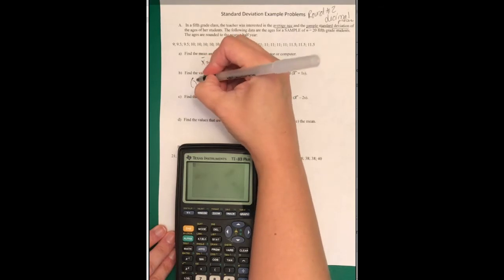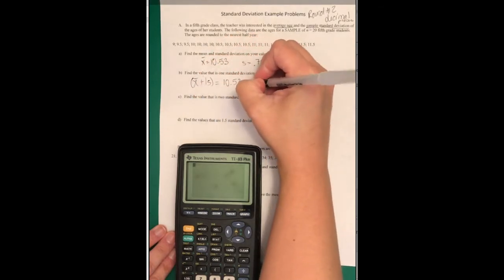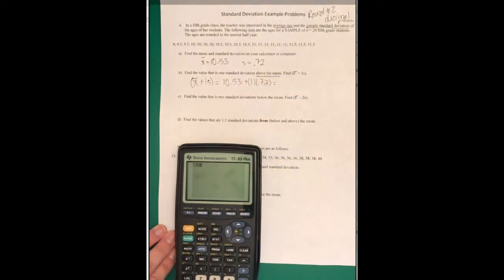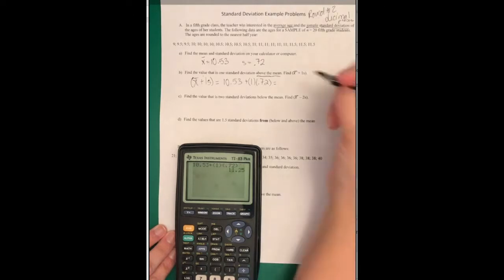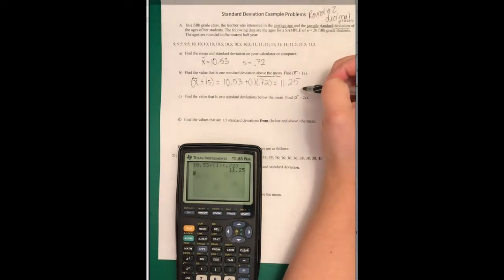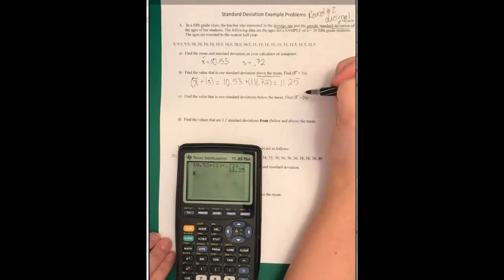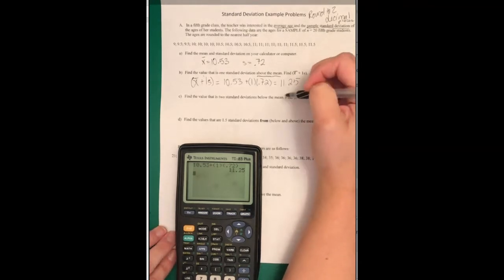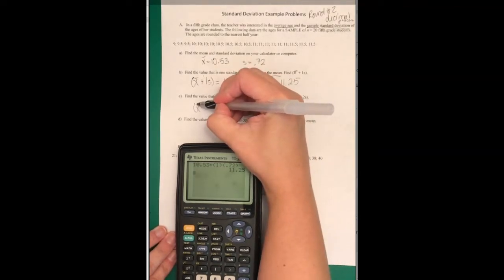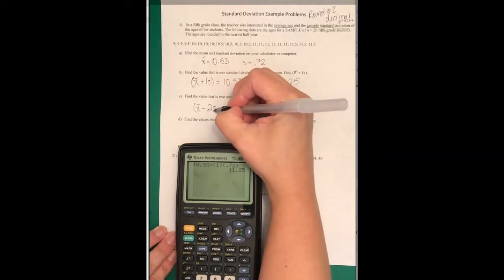So we are going to rewrite this like that. And you can go ahead and put that in your calculator exactly like that. 10.53 plus parentheses 1, close parentheses, open parentheses, 0.72, close parentheses, equals. So the value that's 1 standard deviation above the mean is 11.25. For C, we're finding 2 standard deviations below the mean. So we are going to subtract 2S.